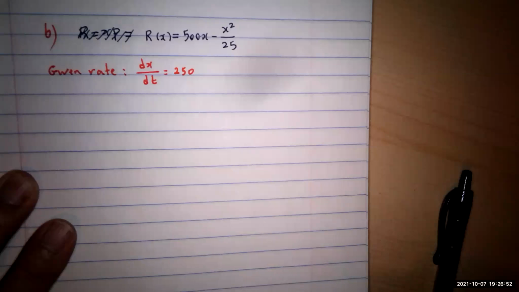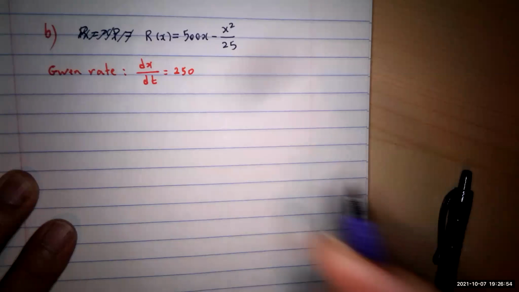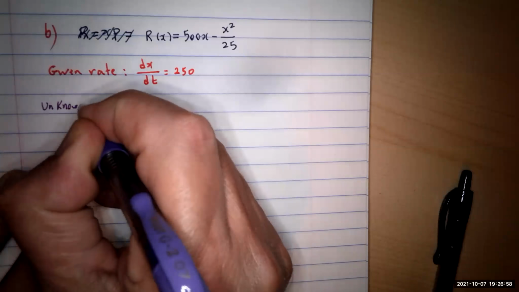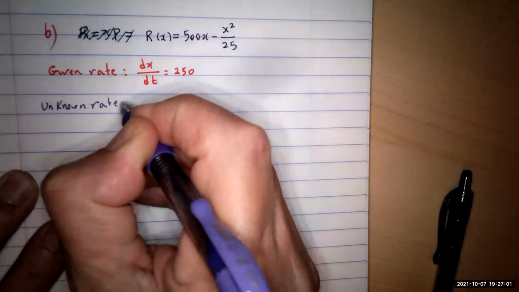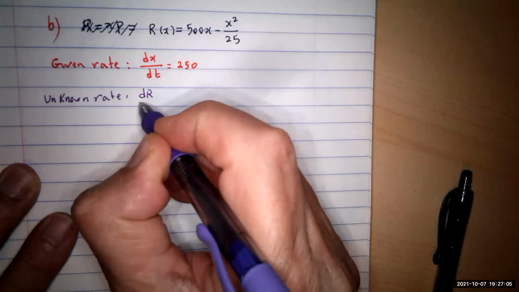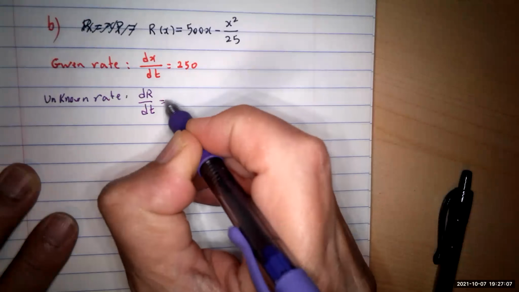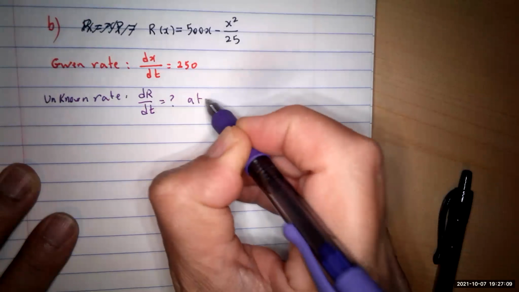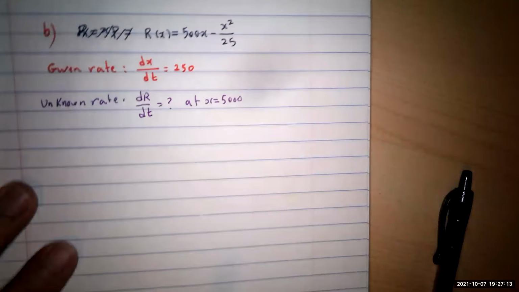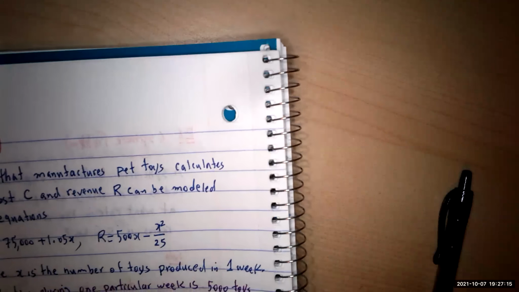The unknown rate in this case is going to be the revenue rate, dR dt. You want to find it at what level? At the level of x equal to 5,000. Yes, the level of 5,000.